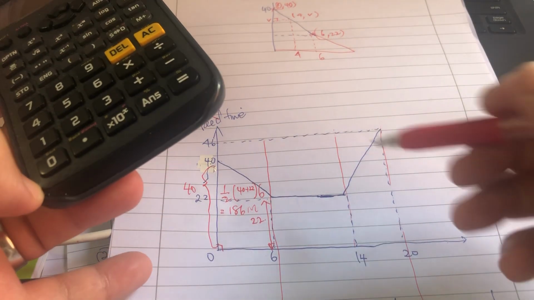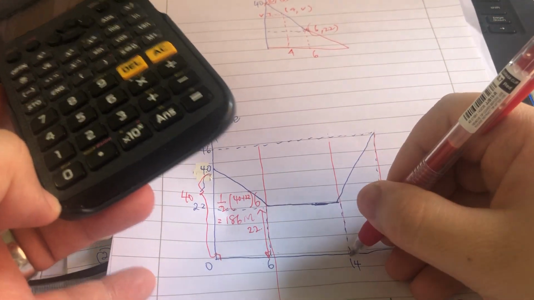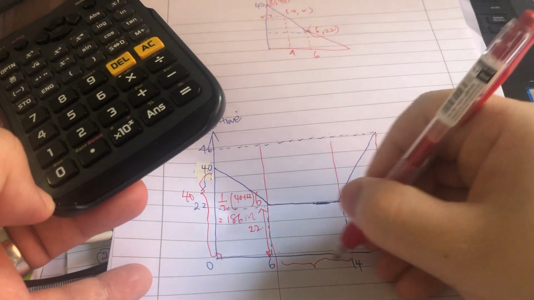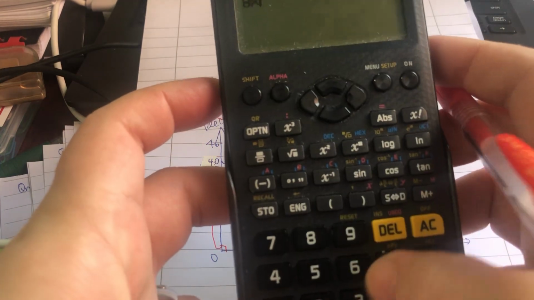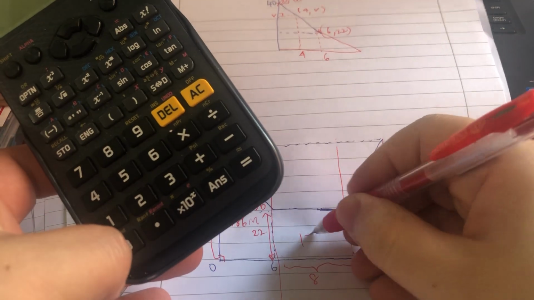That's all. Alright, now the second part is easy. It's just a rectangle, but you must be careful. It's not 14 times 22. It's not. It is this, which is 8 times 22. So you take 8 times 22, that will give us 176.